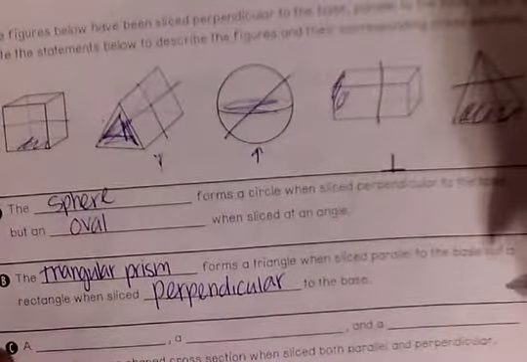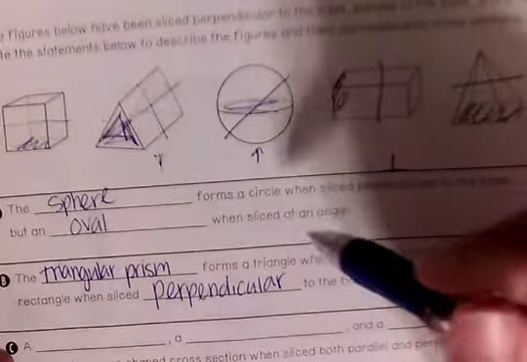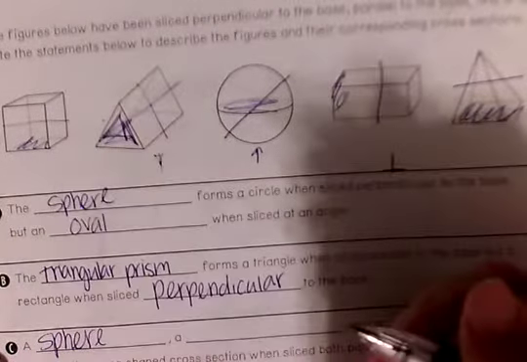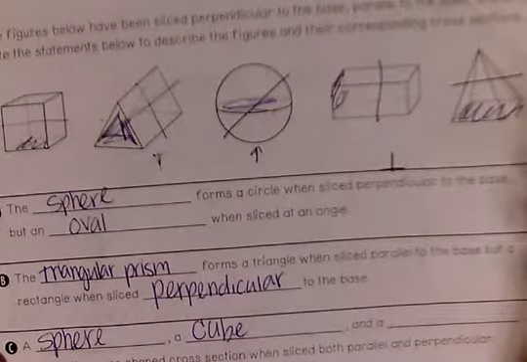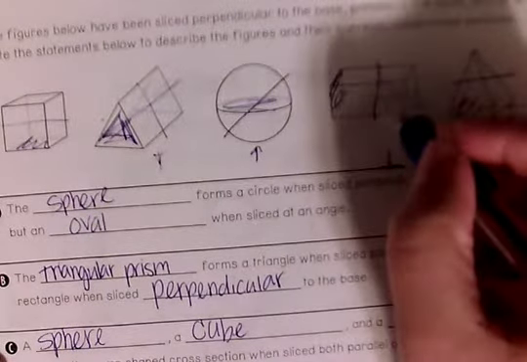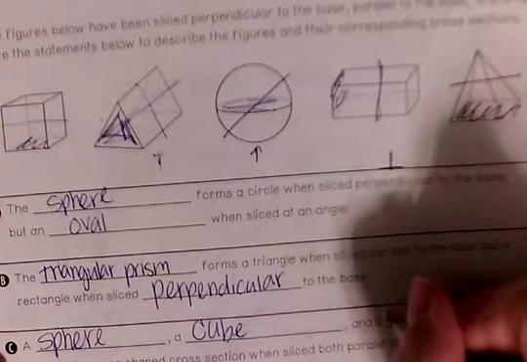What 3 figures all have the same thing when you slice them parallel or perpendicular? Well, the sphere, obviously, the cube, and what else do you think? The rectangular prism. Either way you slice it is going to be a rectangle.